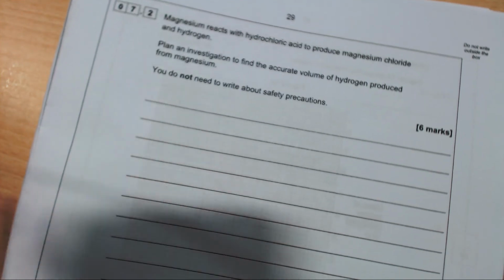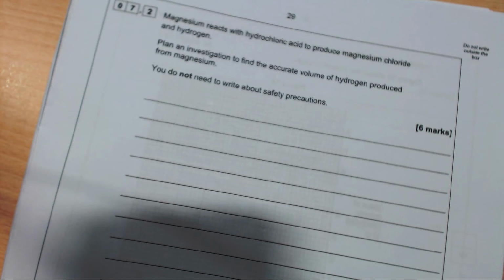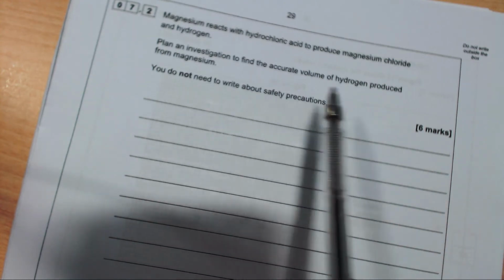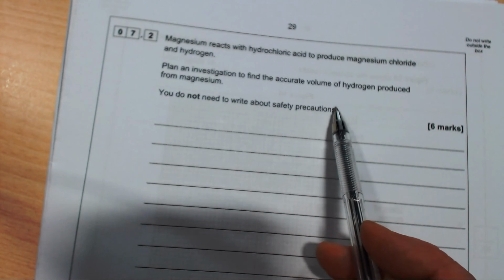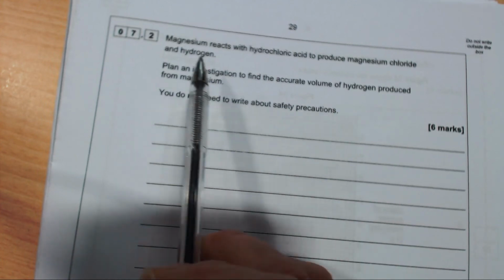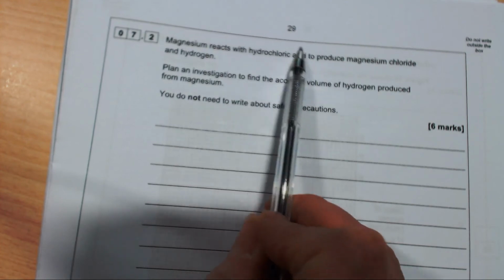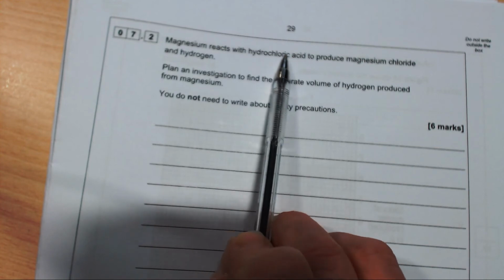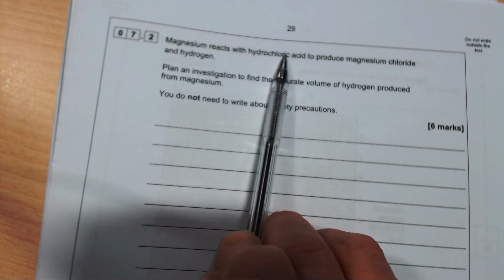So it says, magnesium reacts with hydrochloric acid to produce magnesium chloride and hydrogen. Plan an investigation to find the accurate volume of hydrogen produced from magnesium. You do not need to write about safety precautions. Okay, so I don't have to worry about safety. But I am going to need to talk about hydrochloric acid reacting with magnesium. This is one of the required practicals that you have already done.